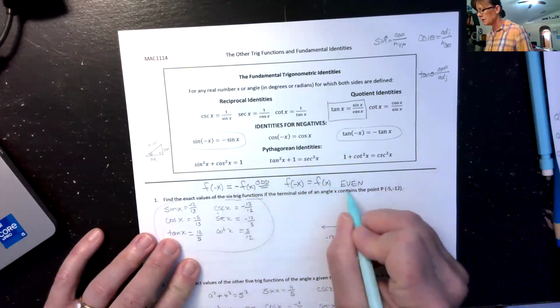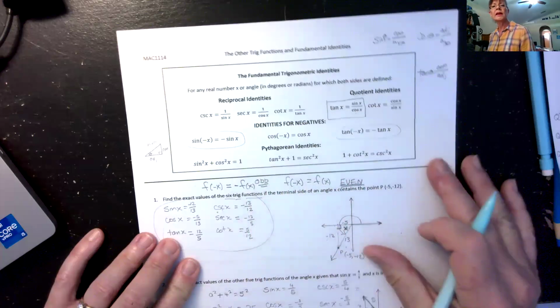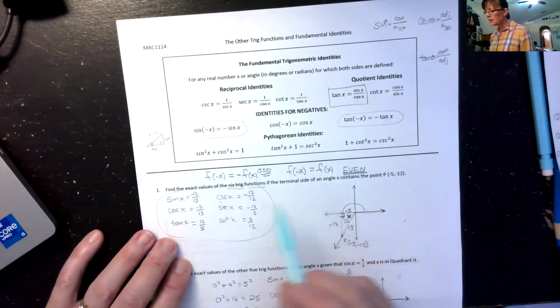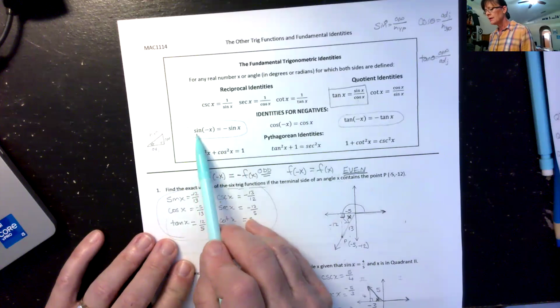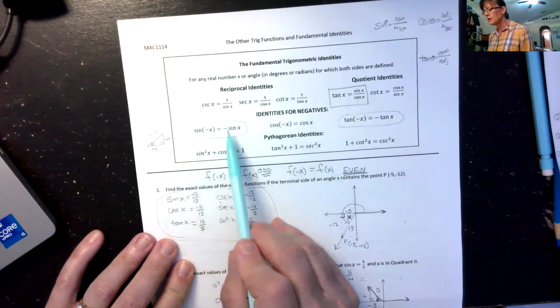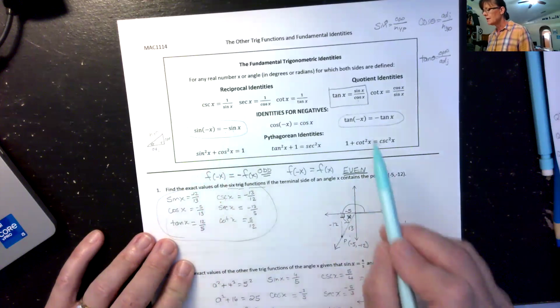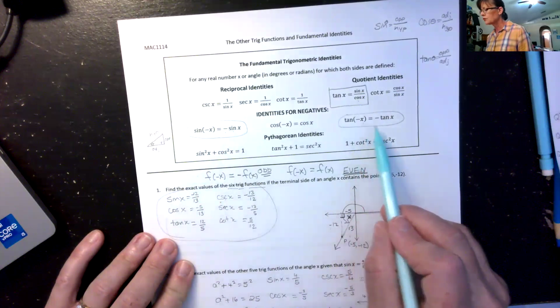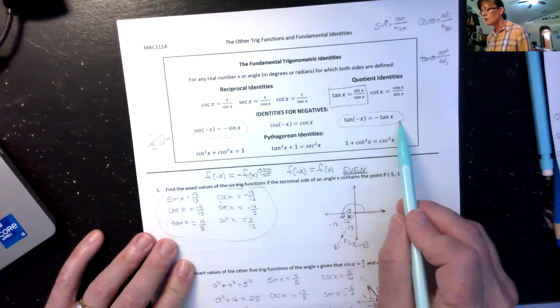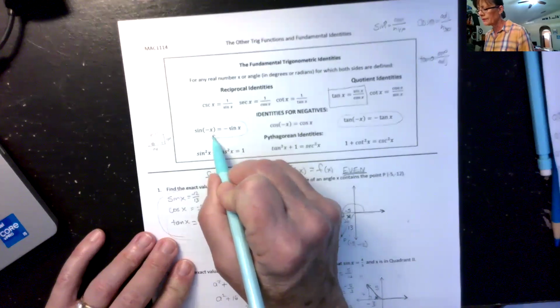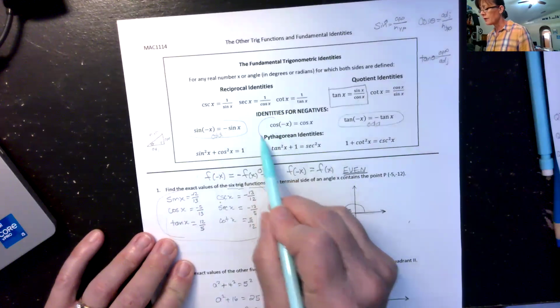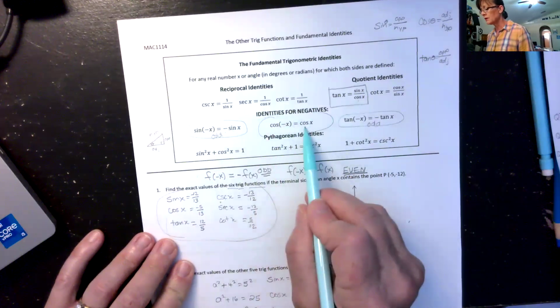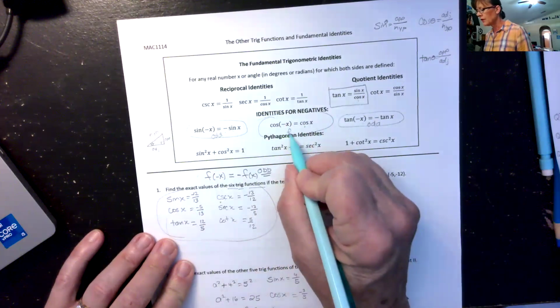This is what an odd function does. This is what an even function does. And we'll look at that again when we look at the graphs. What these identities say is that the sine of negative x is equal to the negative sine of x, and the tangent of negative x is equal to negative tangent x. So these are odd functions. The cosine, however, if you put in the negative of x, you get out the same thing you would as if you put in regular x. This is an even function.